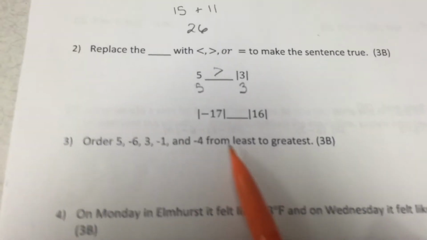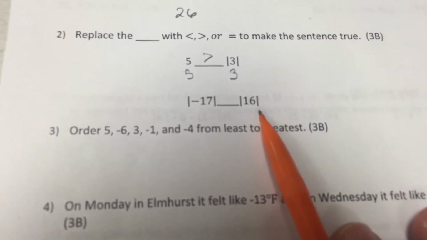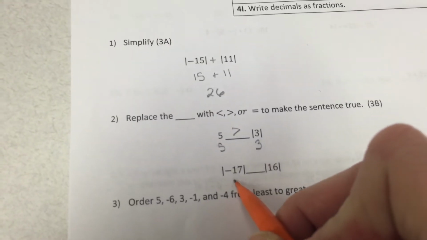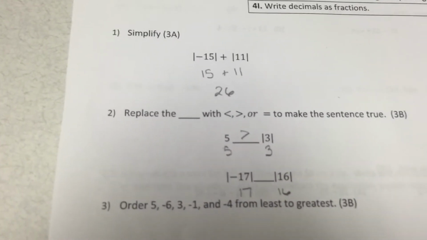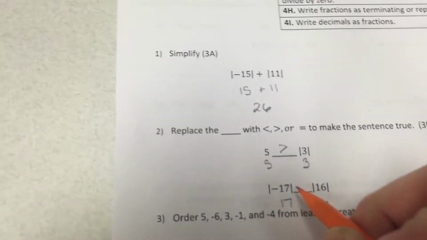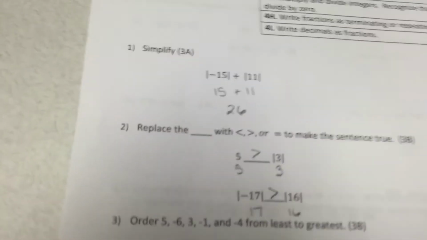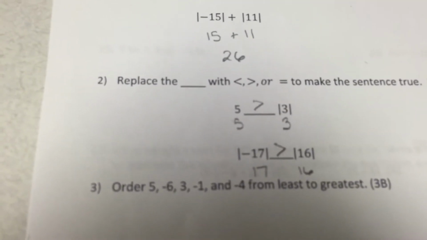The next one has the absolute value of negative 17 compared to the absolute value of 16. I'm going to go through. This is going to be 17 and 16. Now that I've taken that absolute value out of it, I can compare these two numbers, and 17, or the absolute value of negative 17, is greater than the absolute value of 16.